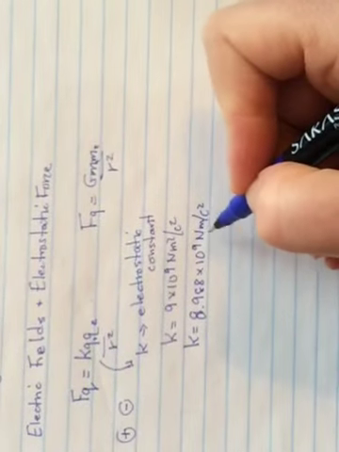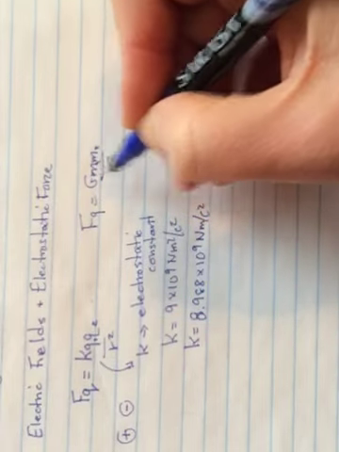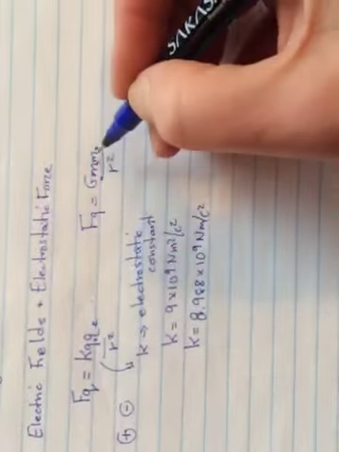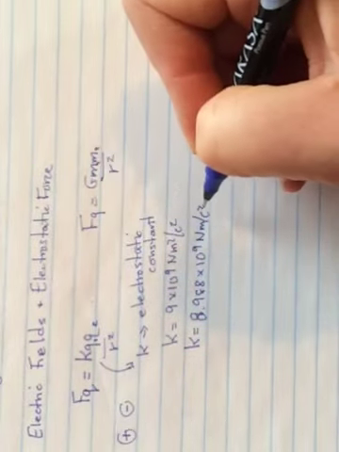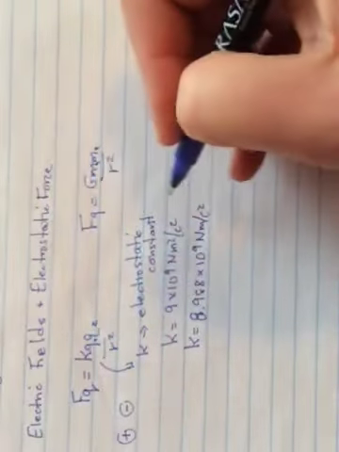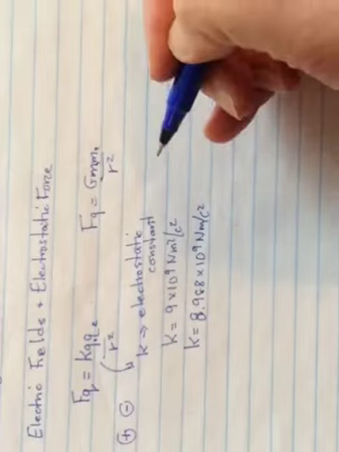Okay? Look at its units. It's newton meters squared per coulomb squared. This guy was newton meters squared per kilogram squared. The only thing that has changed is the coulombs, the charge. That coulombs is a measure of charge. And so the charge has replaced the kilograms.